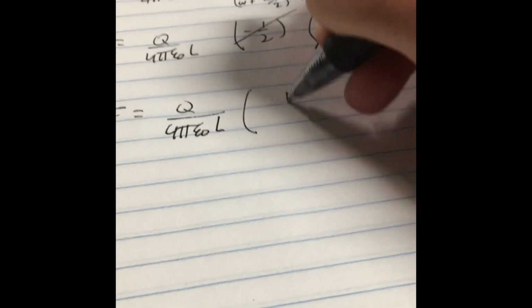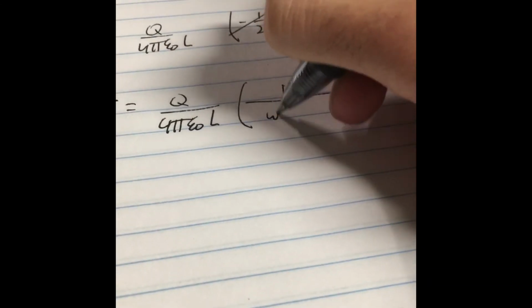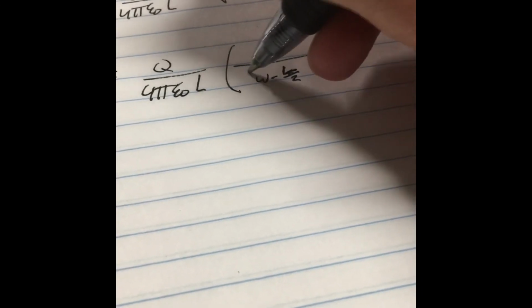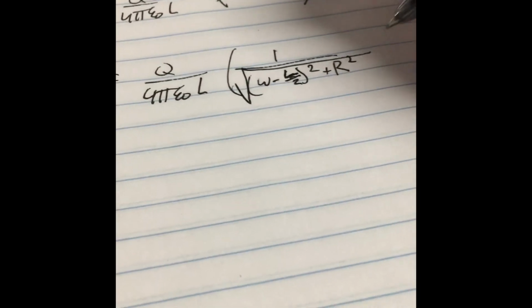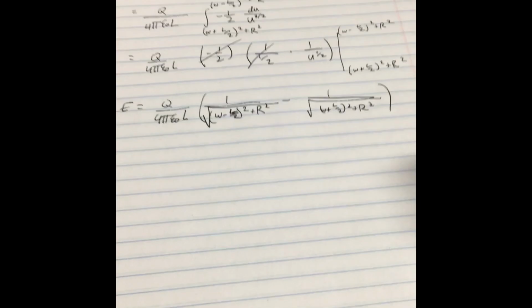So now, to put this all together, the electric field is equal to q over 4 pi epsilon naught L times 1 over the square root of w minus L over 2 squared plus r squared, minus 1 over the square root of w plus L over 2 squared plus r squared. And that is your net electric field due to a hollow tube.